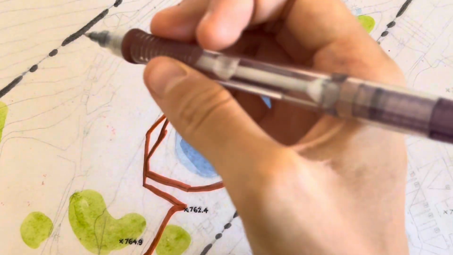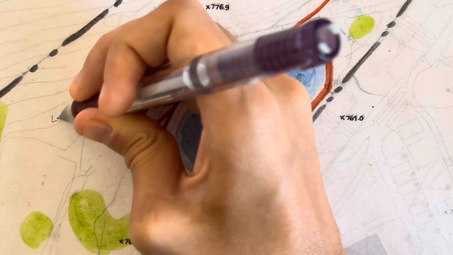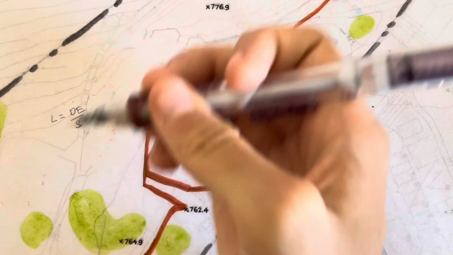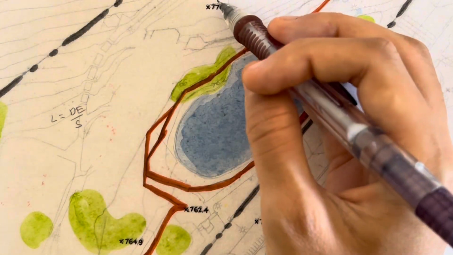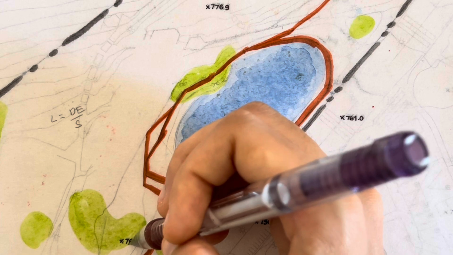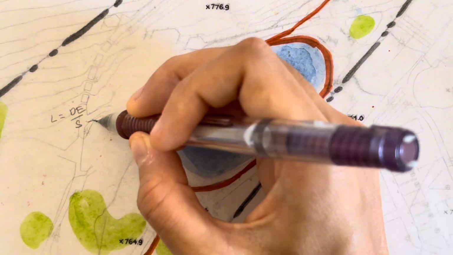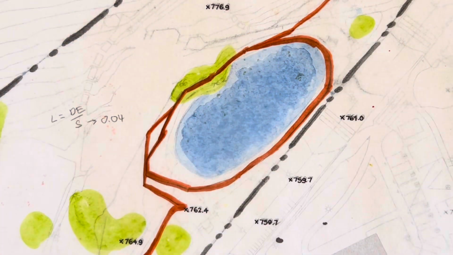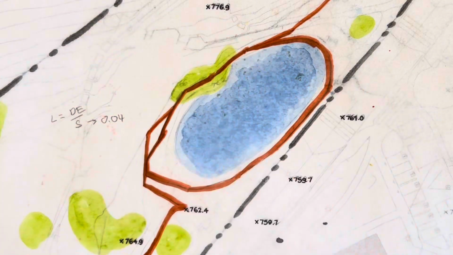Relatively, we use the same exact equation for length, and we still want to find the length between here and here. I still want to remain at 0.04. But dE this time is not 2, because going from here to here is not going to be 2 feet.